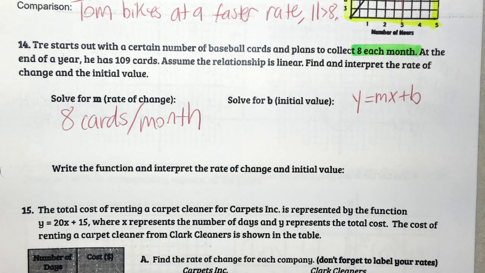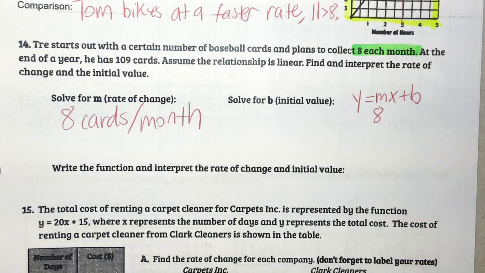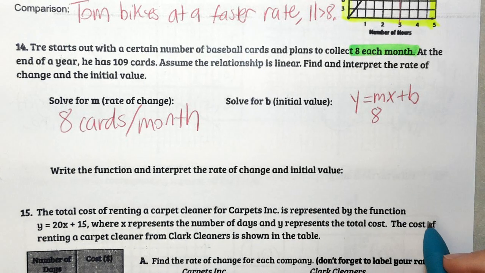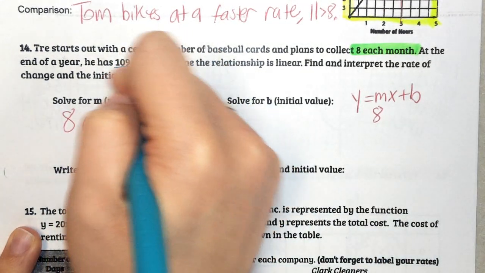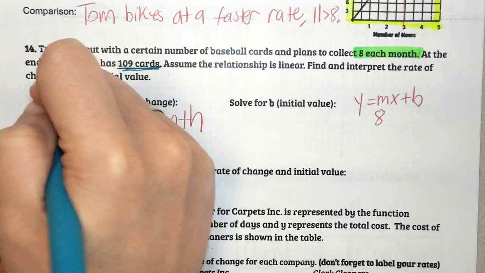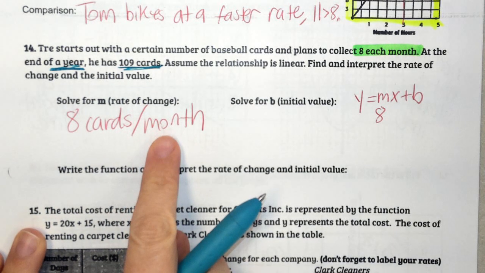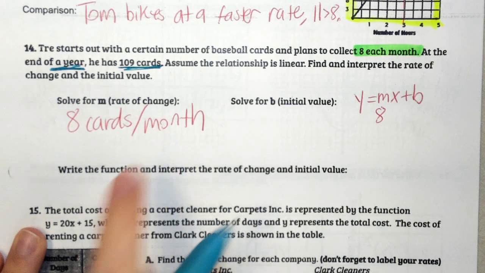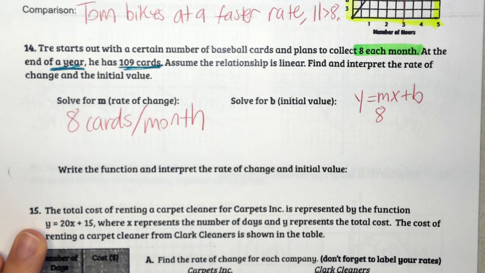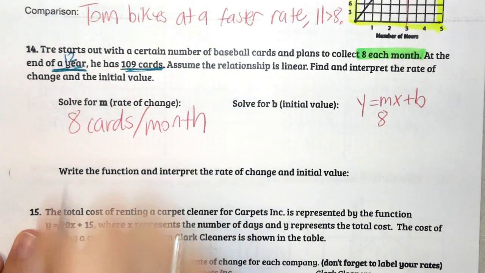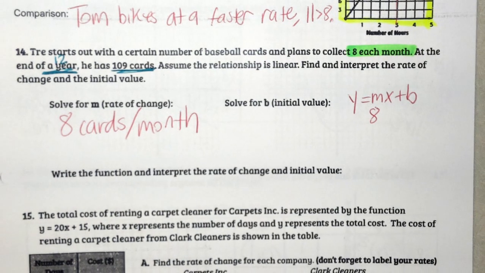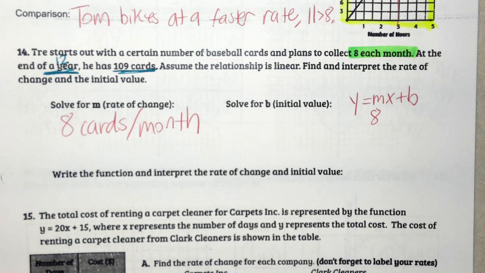Aubrey, what did we just have as our m? Okay. And our x and our y come from the story problem. Well, I see 109 cards and I see a year. We're not using years, though. We're talking months. So what number, Hallie, would we really be plugging in for months? 12, right? Very good.